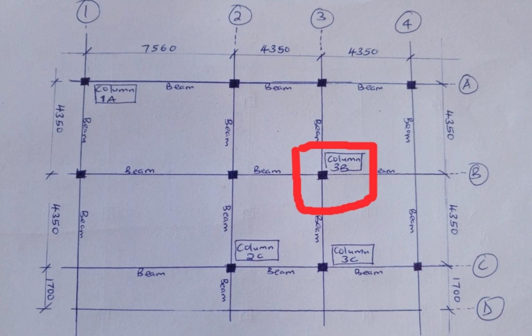Now, if you look at column 3B, and even before we identify column 3B, you can see I have the grids. I have grids 1, 2, 3, 4 horizontally, and grids A, B, C, D vertically.